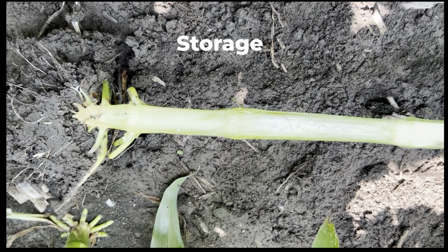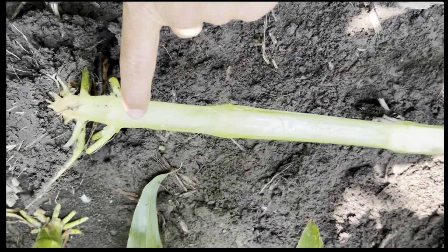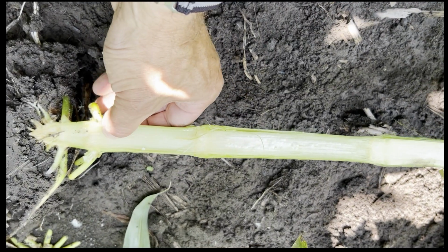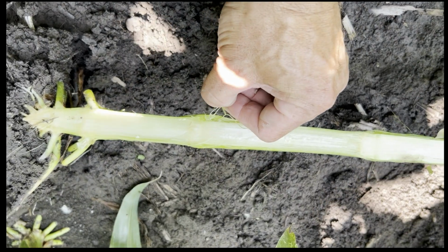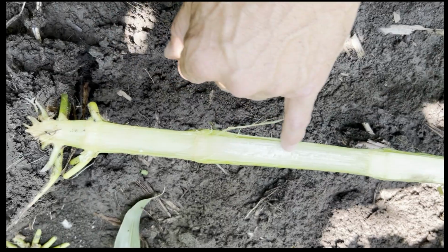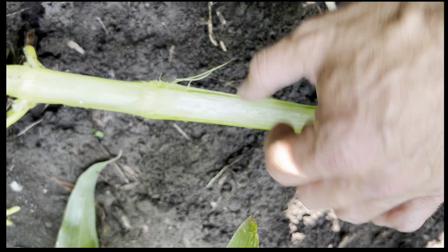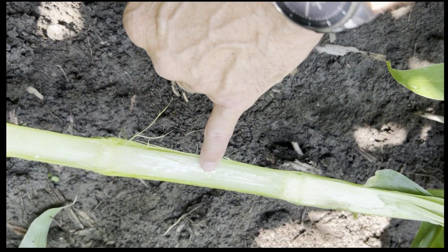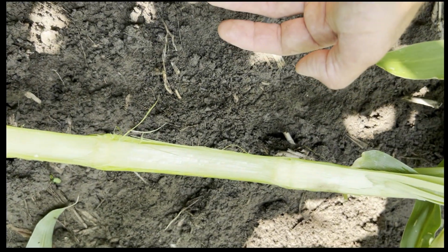As we think about storage, we're going to split this plant and look at internodes 6, 7, and 8. And what we want to see is that these internodes are firm and moist and white. And that is telling us that these plants are full of sucrose. As we move up and we look at internode 8, you can see how it's kind of whitish. We'll use the term styrofoamy or pithy or cavitated. And what that means is that it's not full of sucrose.